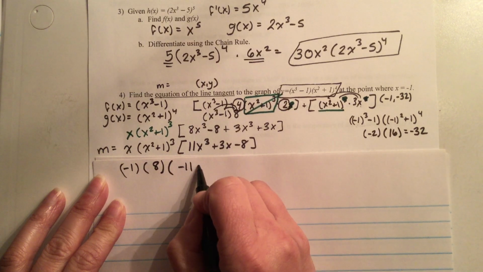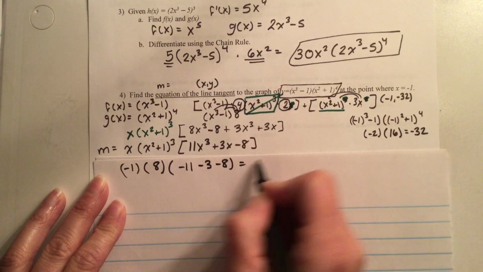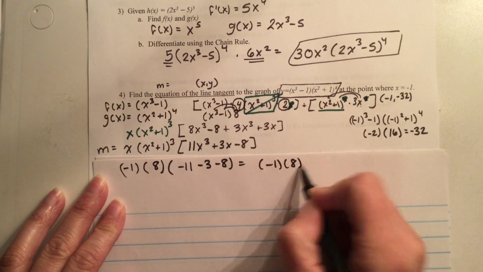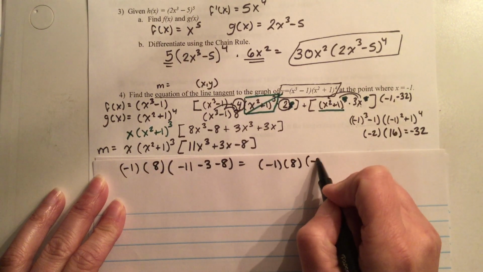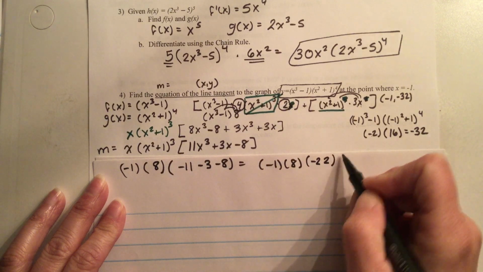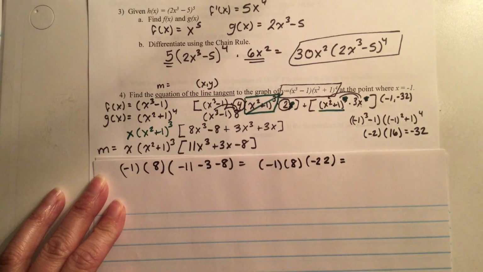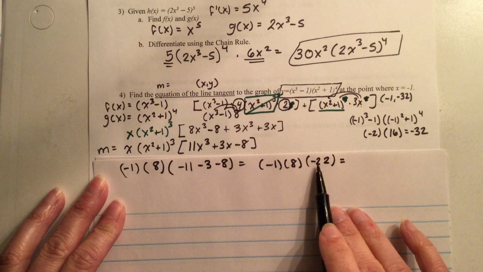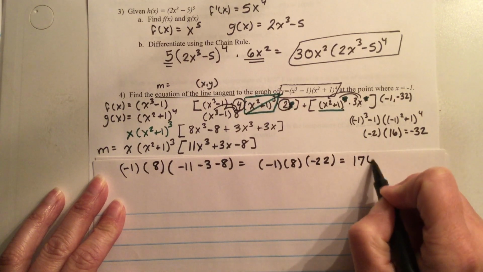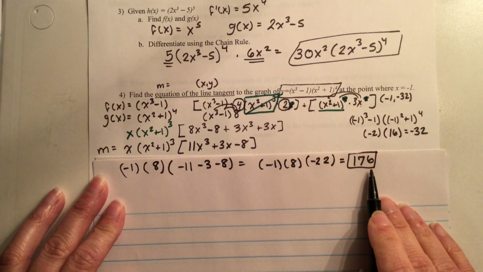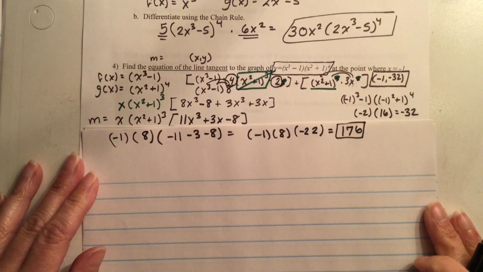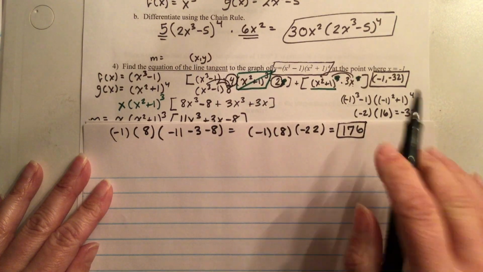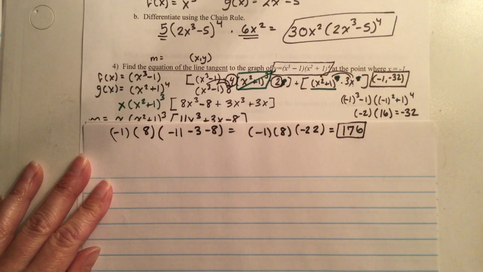Positive 3 times negative 1 is negative 3, minus 8. So I have negative 1 times 8, negative 11 minus 3 more, minus 8 more, we get negative 22. So if I multiply these together, negative 1 times 8 times negative 22, that's 176. So that is the slope, okay? What this question is asking for is the equation of the tangent line. I have a point, I have a slope. That's all that I need in order to make an equation.